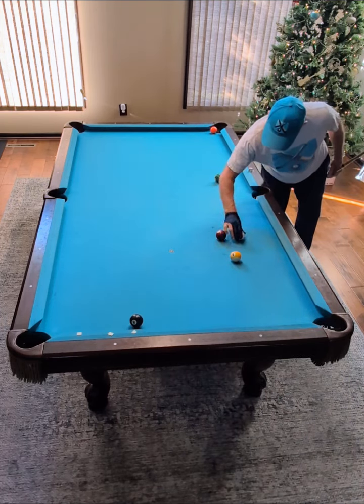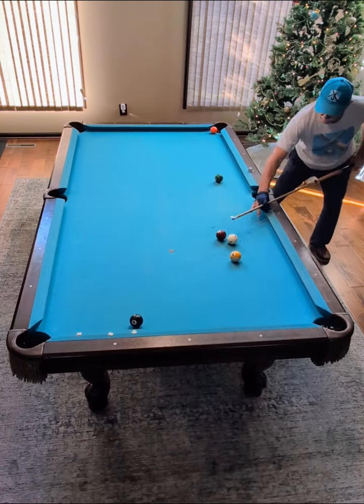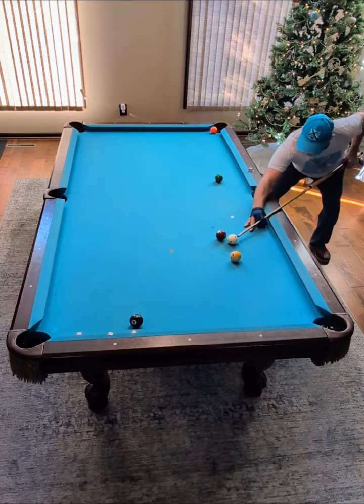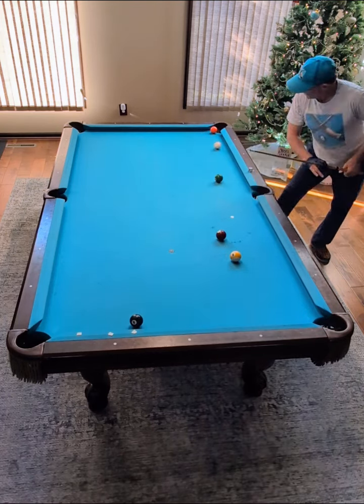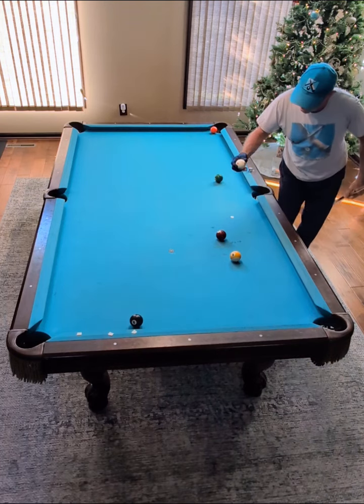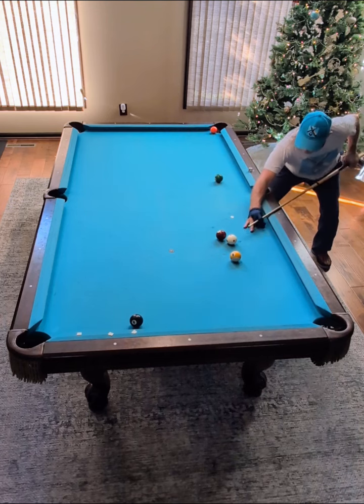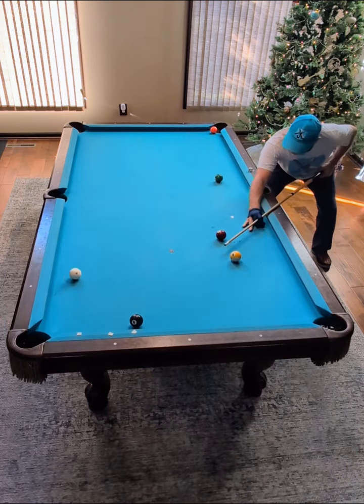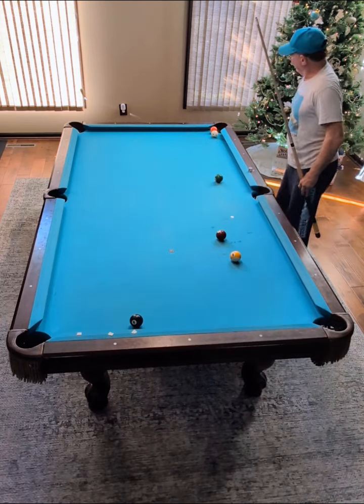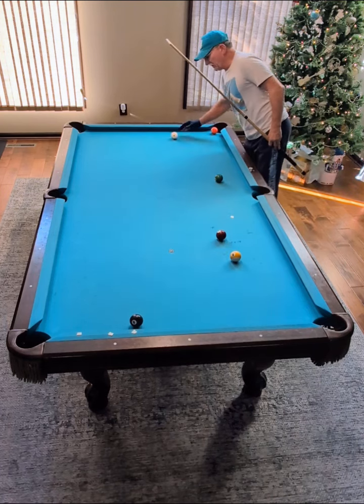Let's try it again. See, I'm on both sides. A little too much then. I shot a little harder. Let's do it a little smoother. And that's about perfect. Okay, so you see what I'm getting at there.